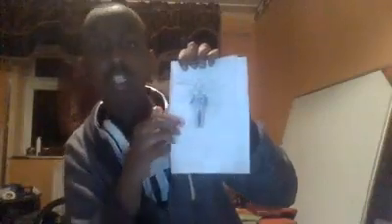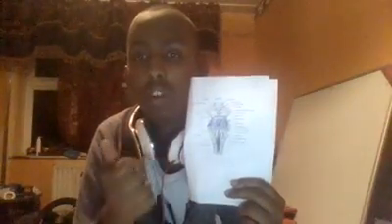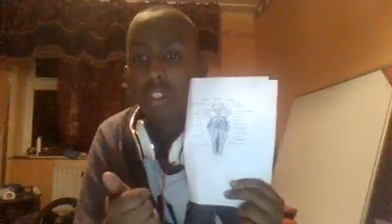The medulla is a continuation of the spinal cord. It's the gateway to the rest of the brain. It has several functions: vasomotor, dilation and constriction of blood vessels, and it plays an important role in cardiac activity and respiratory activity.